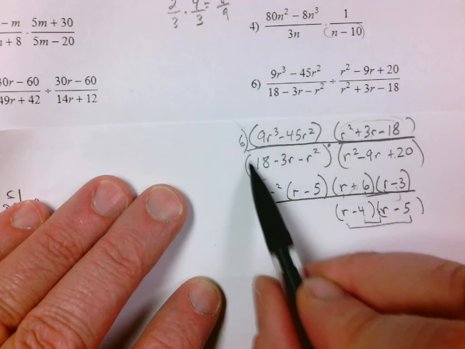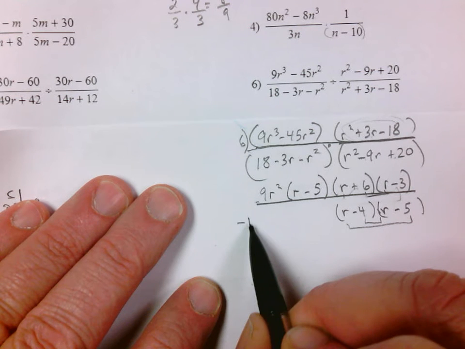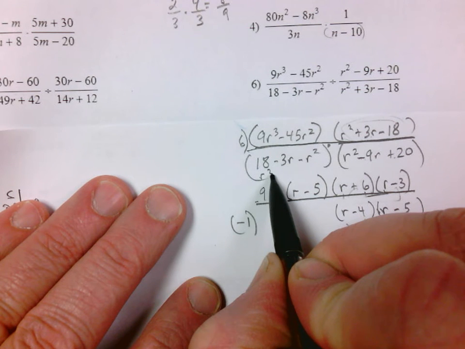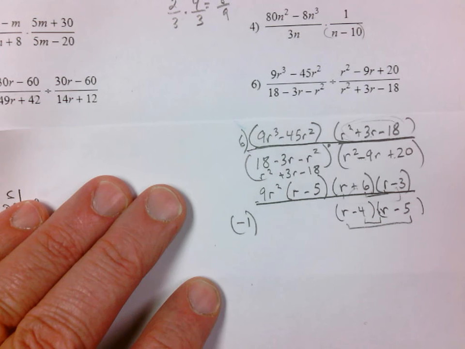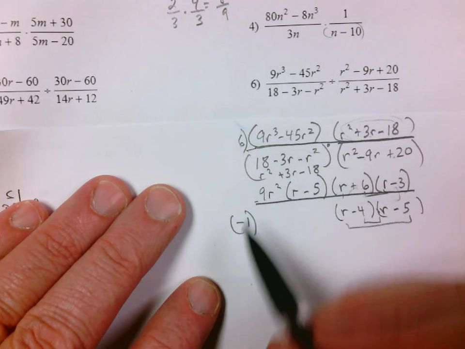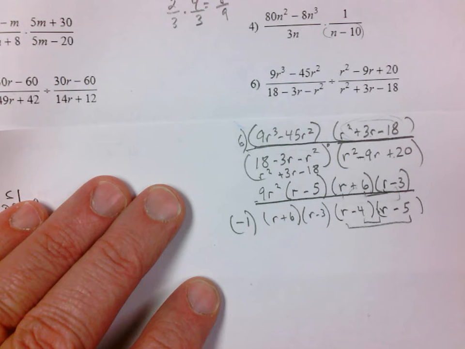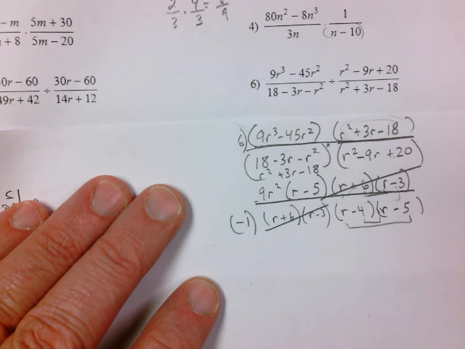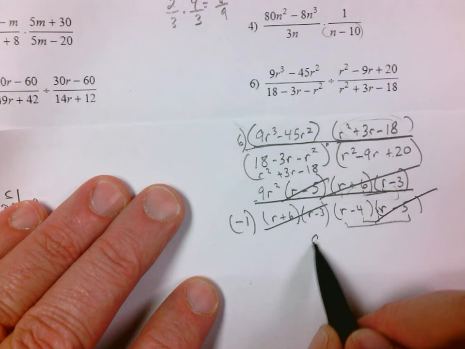rascally. So I'm going to take out a negative 1. And right up here I'm going to rewrite this as r squared plus 3r minus 18. And you will notice when we did that, you get the same thing that was up here, so those just cancel out. R minus 5 cancels out. That leaves 9r squared over negative 1 times r minus 4.